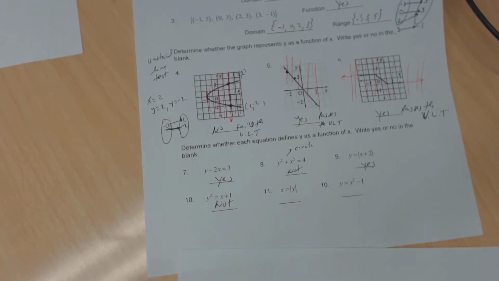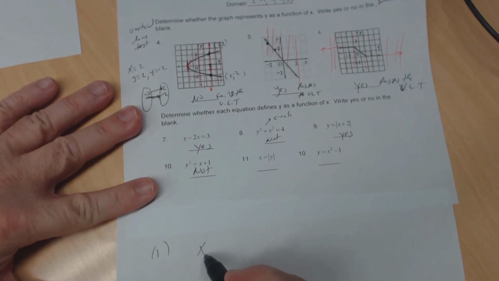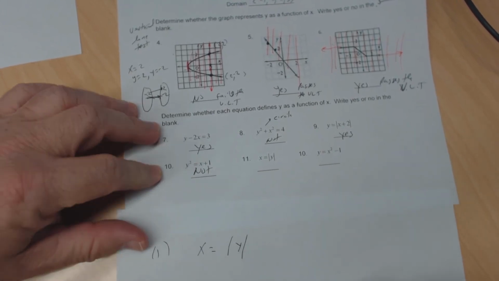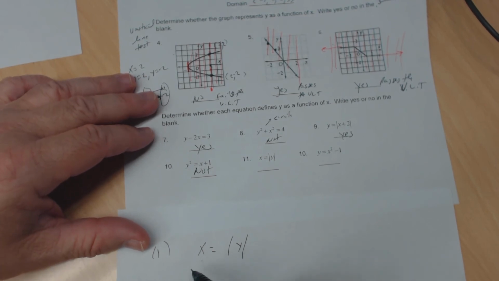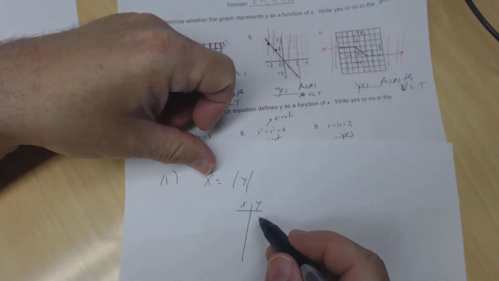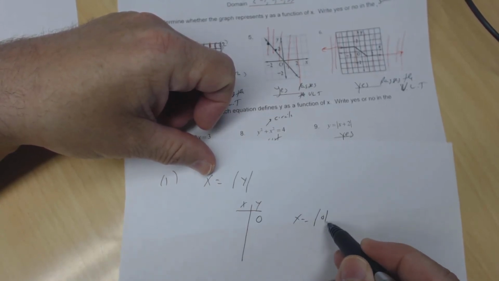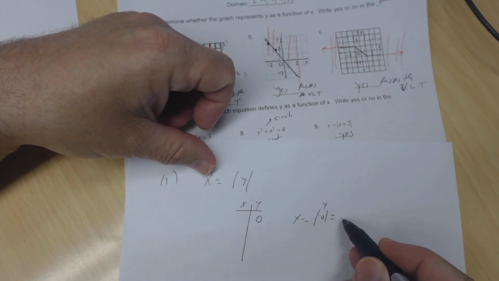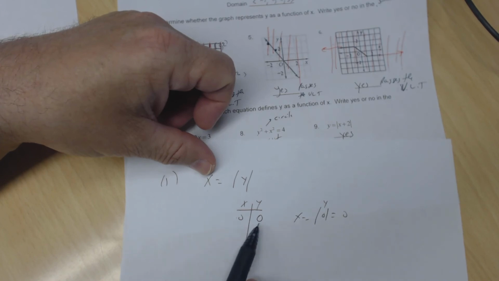So what I want to do here for number 11 is do it this way first. In number 11, you have x equal the absolute value of y. Notice x is by itself, not y, because it's absolute value of y. So I'm going to use a t-table, and since x is by itself, I'm going to substitute numbers for y. If y is 0, I get x equals the absolute value of 0, which is 0. So for this x coordinate, there's only one y value.